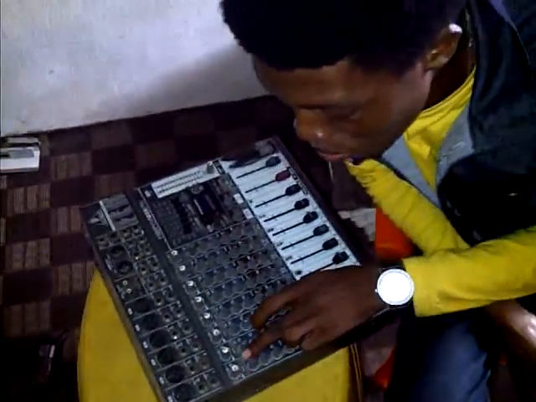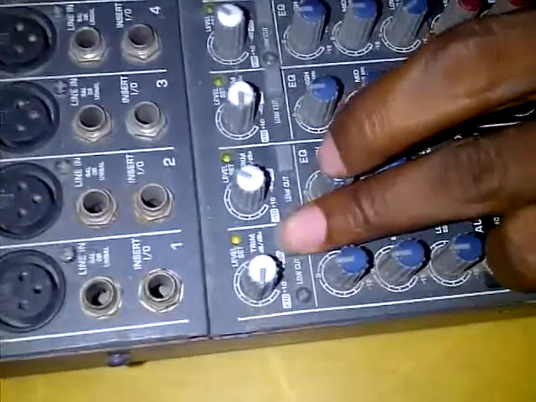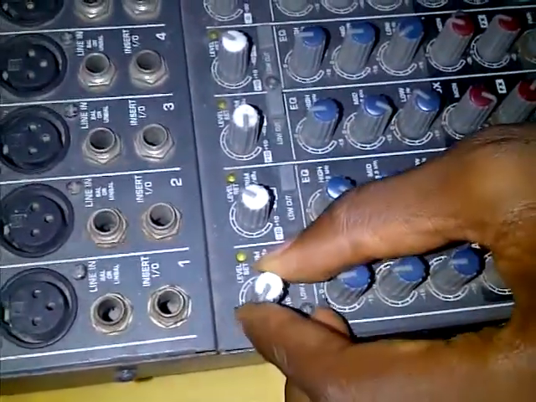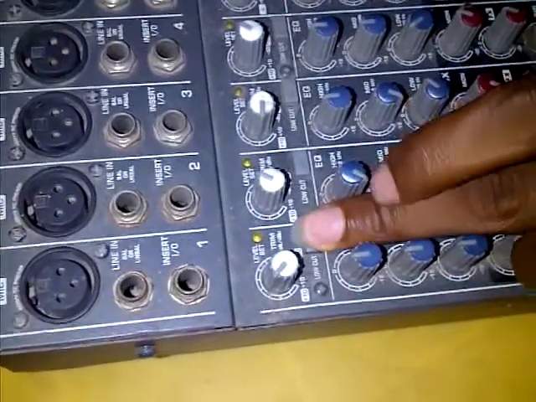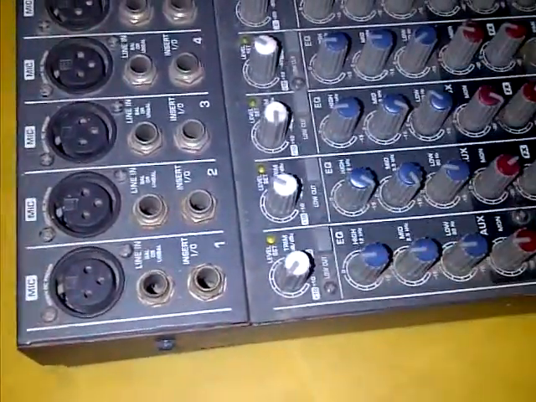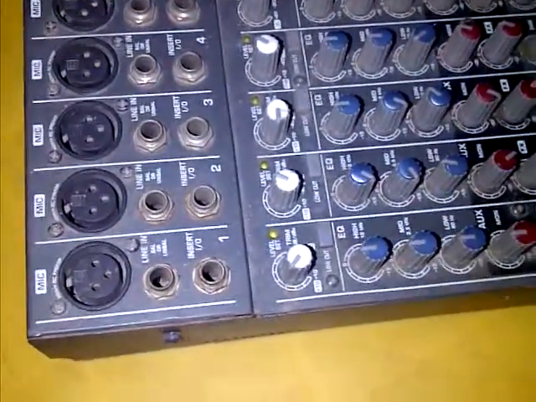Now next to that is the button here, low cut. This low cut reduces the volume of your input by, say, 10 dB. So if your low cut is up, it's giving you the exact volume. But when you click it and it's down, it reduces it by 10 dB.